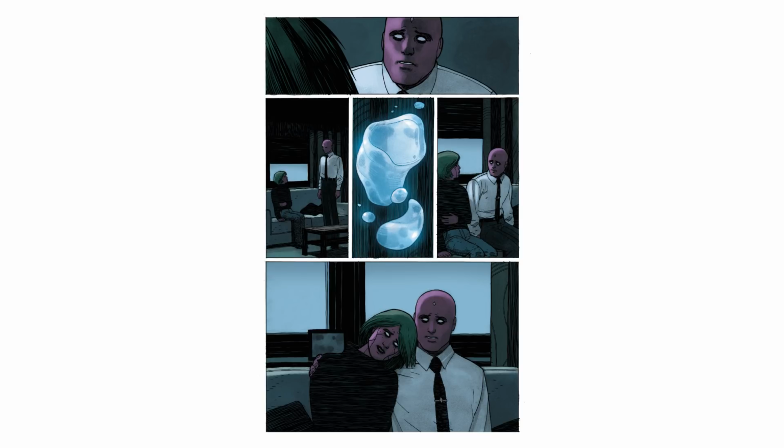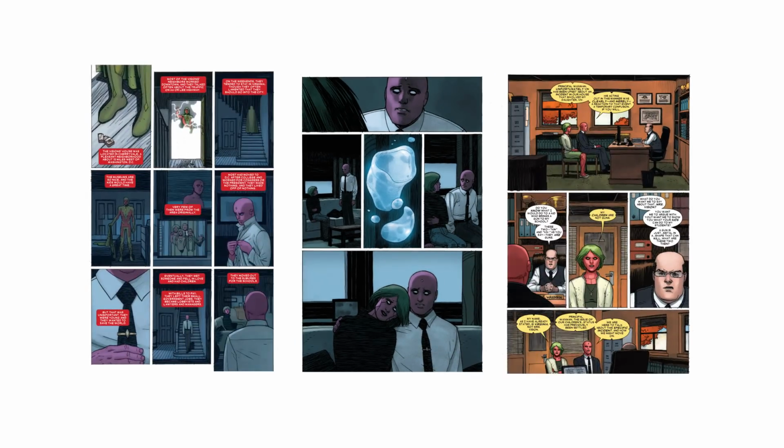I've picked out a handful of pages here that have excellent uses of a central panel, and I want to work through them to show you how that panel works in the context of the page, and specifically why it works, because it's not just about putting something in the middle panel and leaving it at that, there's a bit more to that process.